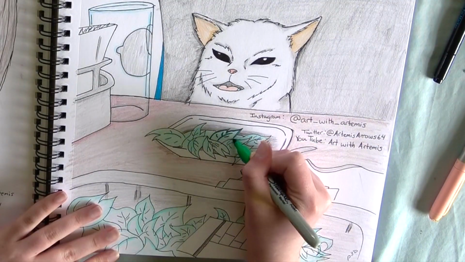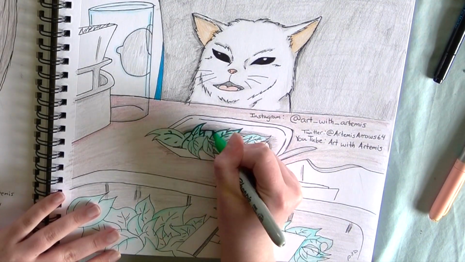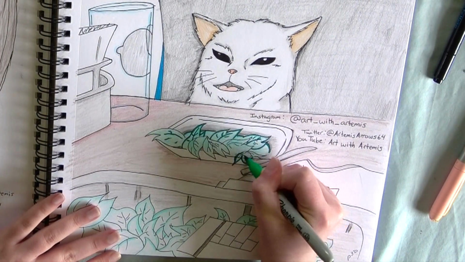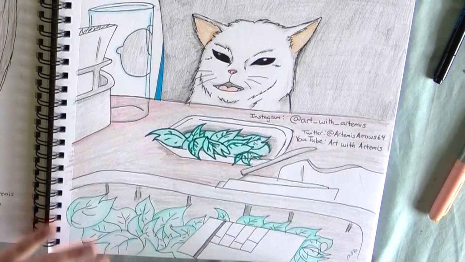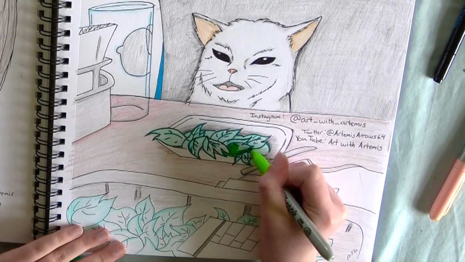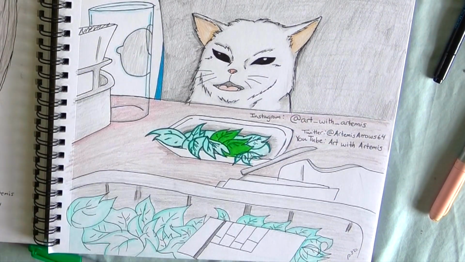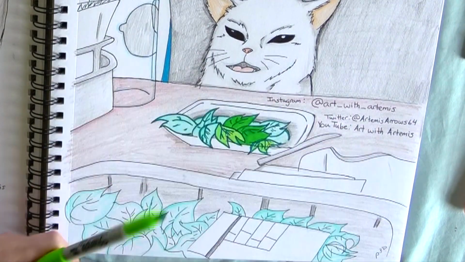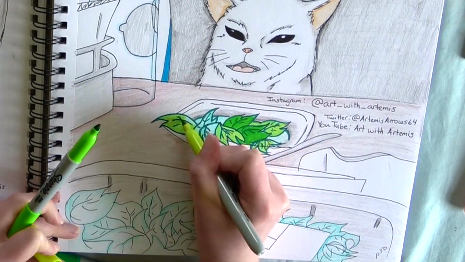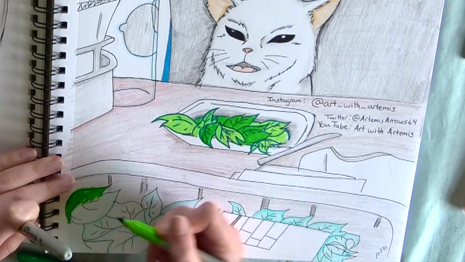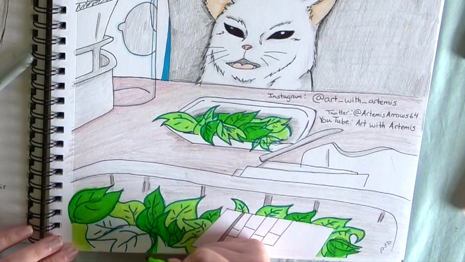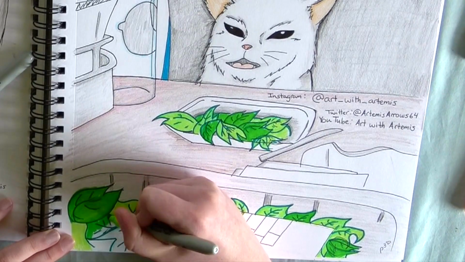For the leaves, I get a darker color marker and I trace around the edges of the leaves. Then, I grab different color markers and I color it in, using light green and a darker green. And I'm going to do this all the way with the green leaves. I'm going to mix and match them so they look more different. I'm going to do the same pattern with the leaves at the bottom of the picture.